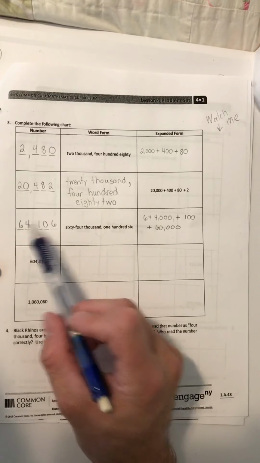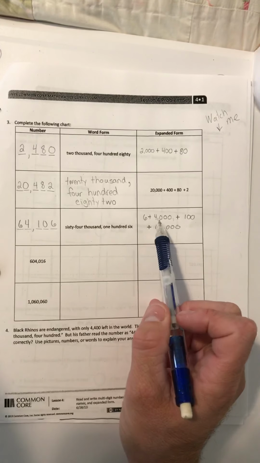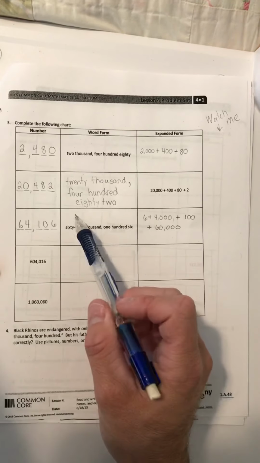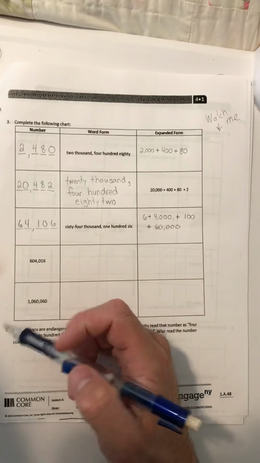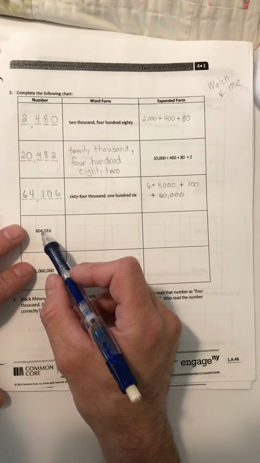So let's see. 6, the 60,000, good. 4,000, good. There's our 100, good. And then there's our 6. Okay? Just another way they like to kind of throw a wrench in it and kind of confuse us.